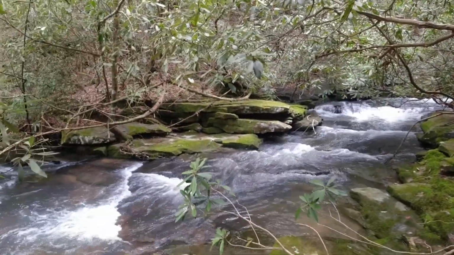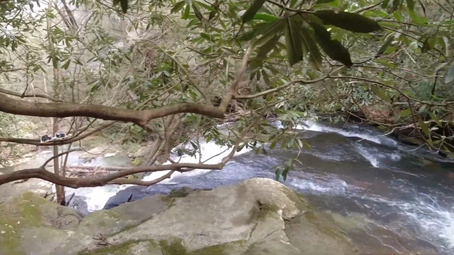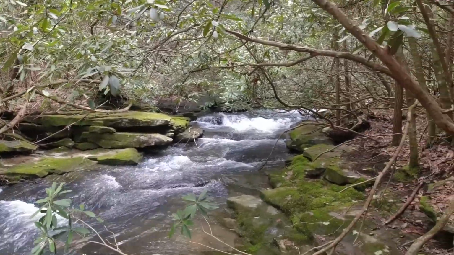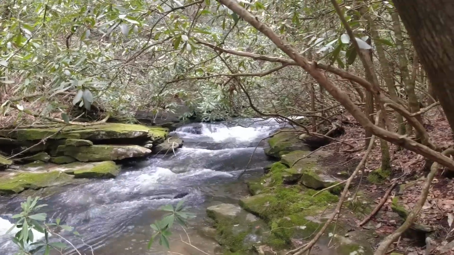Well, I'm going to wrap it up at the waterfall. We're going to head on back to the car. Time to get home. Been a good day. Waterfalls, wildflowers, and we'll get up here to the car and we'll say goodbye.